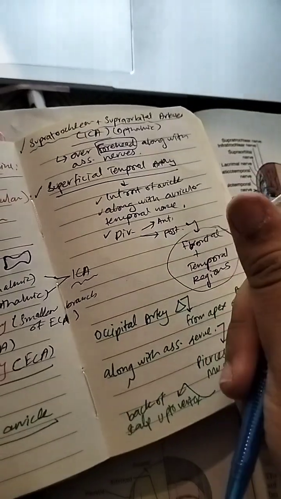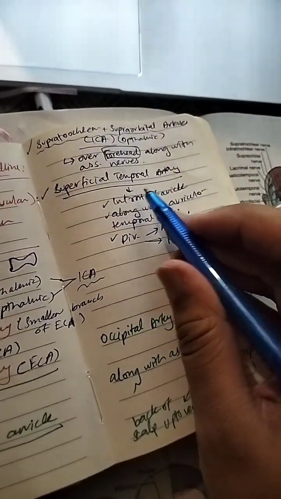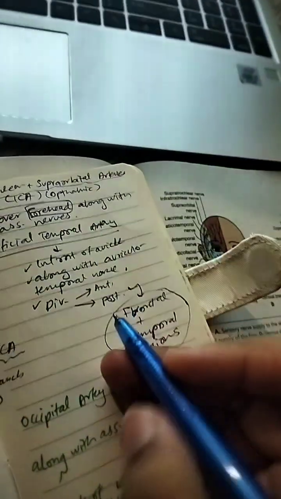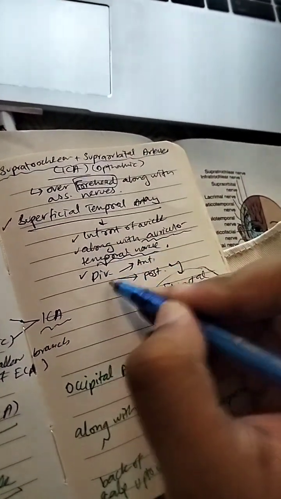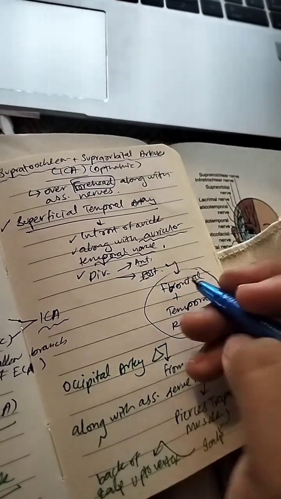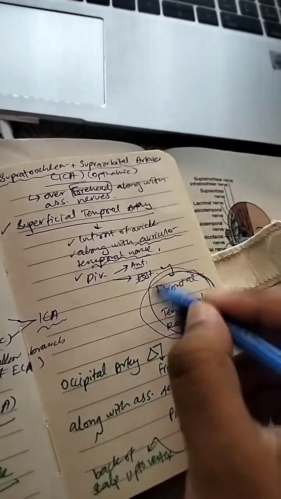Okay, so the superficial temporal artery is going to supply the auricle. It is basically in front of the auricle, and it is going to be along with the auriculotemporal nerve. This is something that you gotta remember. And it is going to divide into anterior and posterior divisions, and it will supply the frontal and the temporal regions.